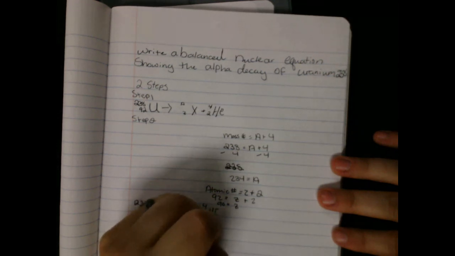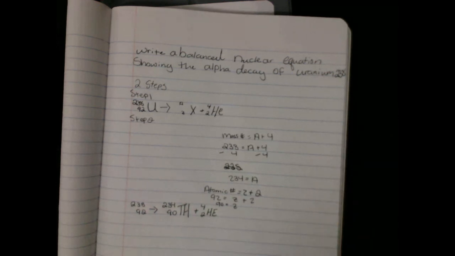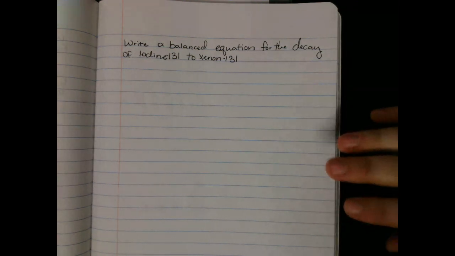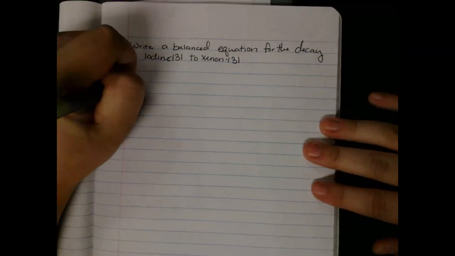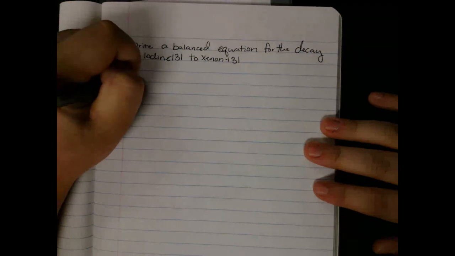All right, so let's write a balanced equation for the decay of iodine-131 to xenon-131. Okay, so step 1 is we're going to write an equation using variables to represent the unknown.